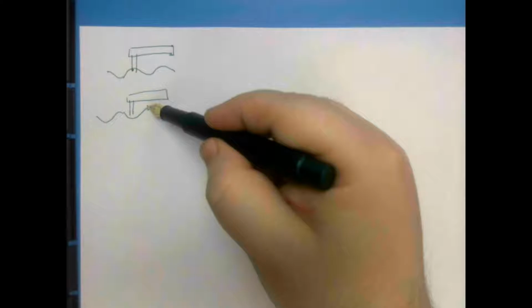So the distance between two crests is 10 meters. How fast is this point moving? Meters a second.